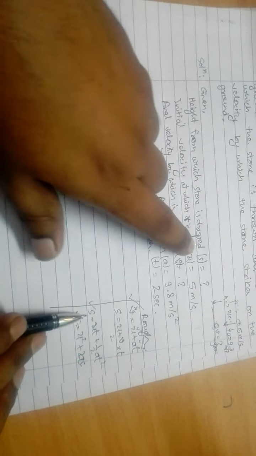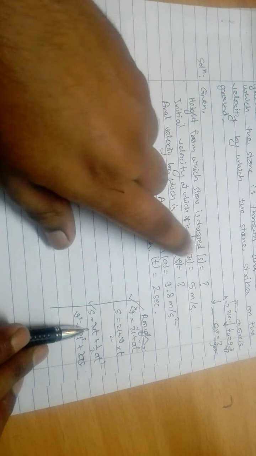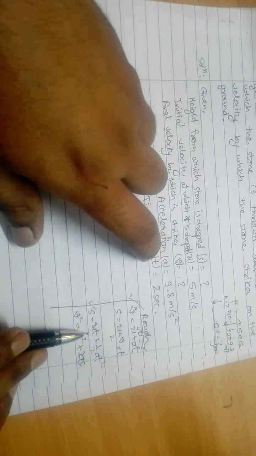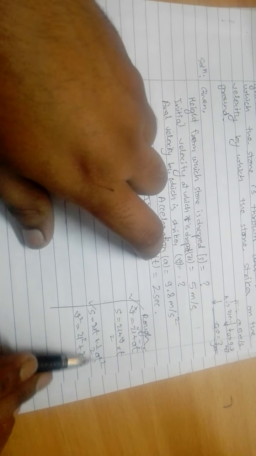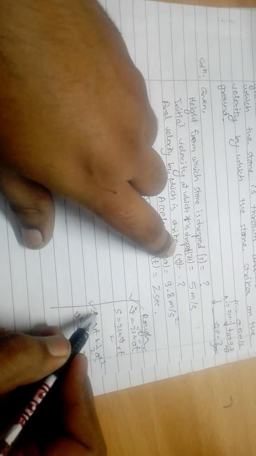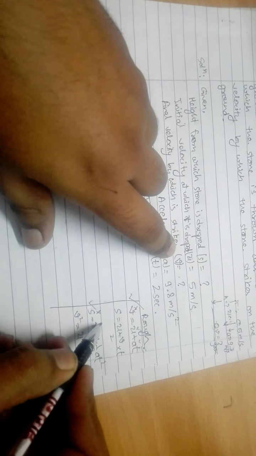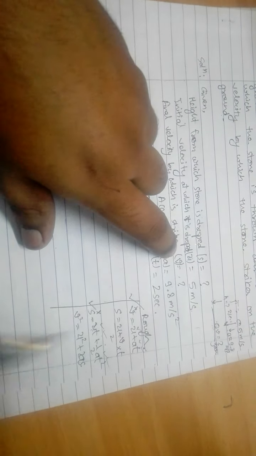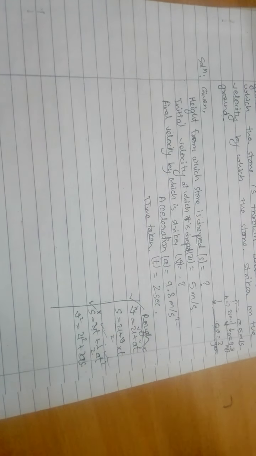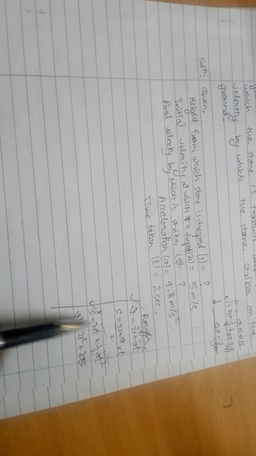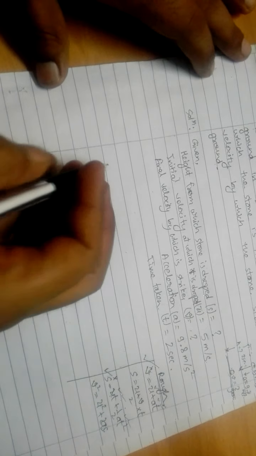See, S is unknown, U is known, T is known, A is known. Only one variable is unknown, that is S. All other variables are known. So you can use equation number 2. Or, as I already told you, from equation number 1 you have already calculated V, which means you can use any equation. Okay, now let's go through that.